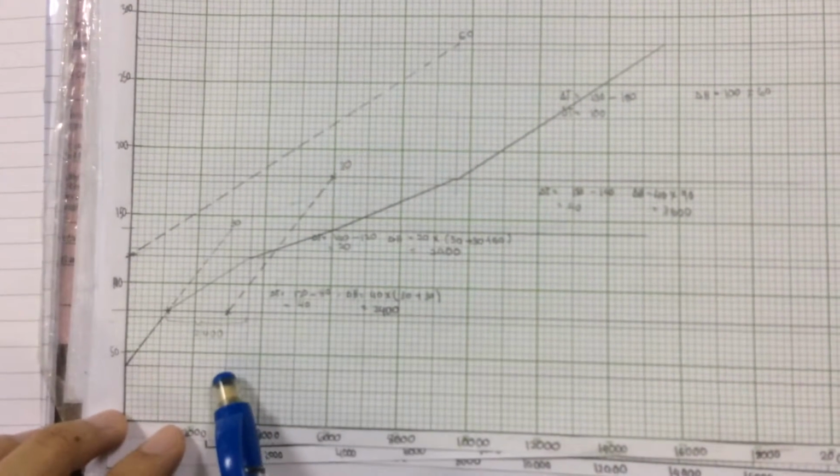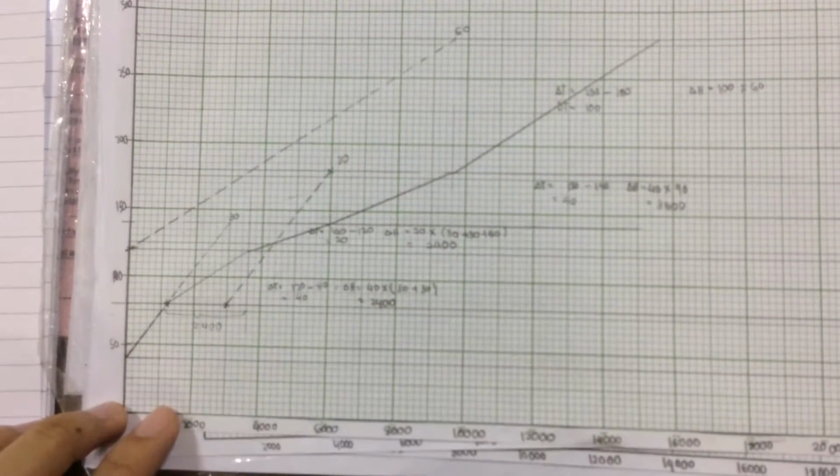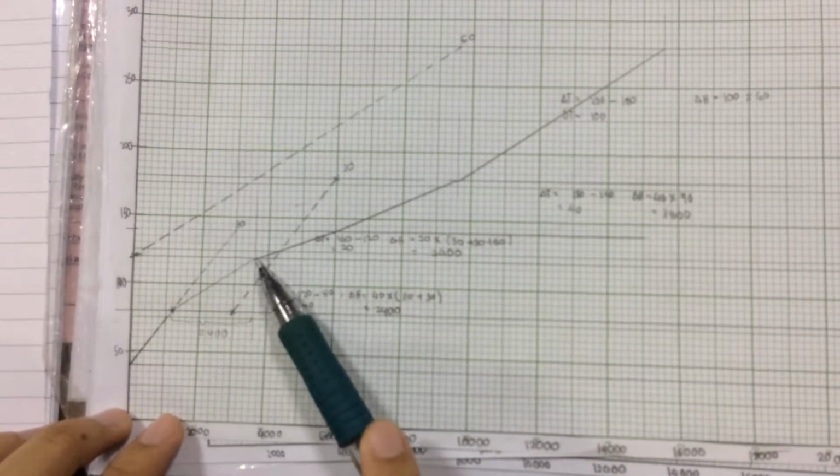The final hot composite curve that we get is this shape.